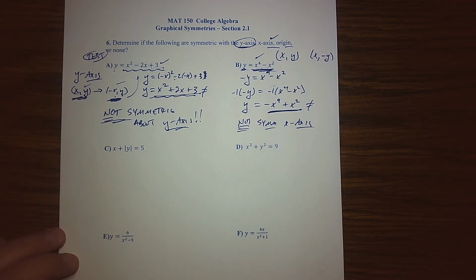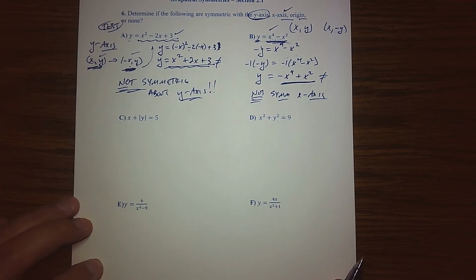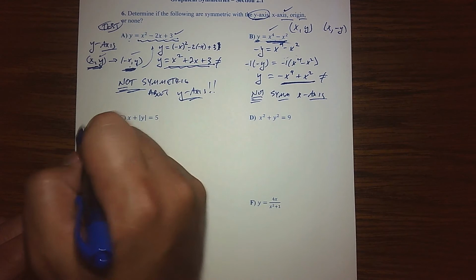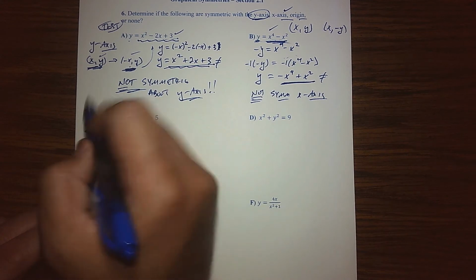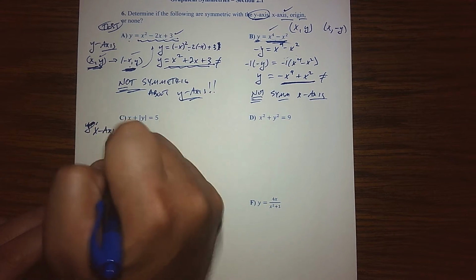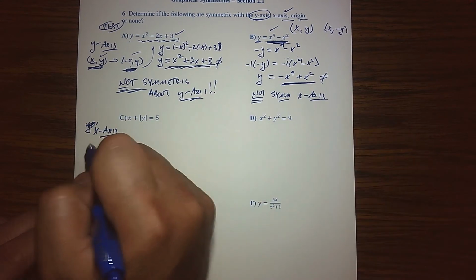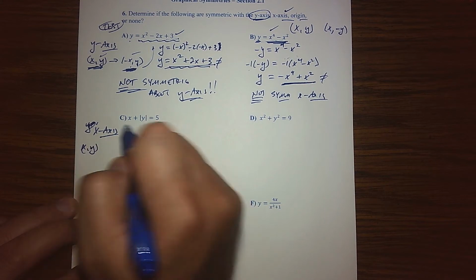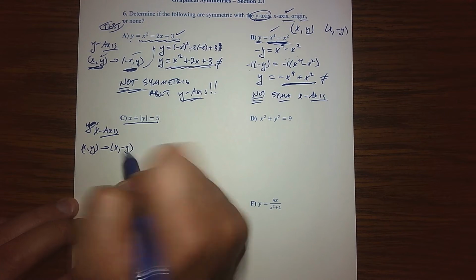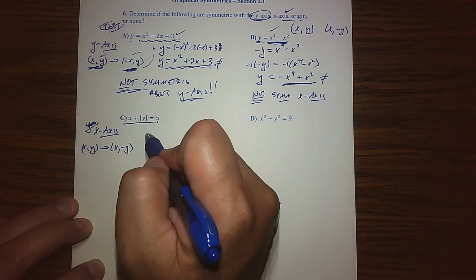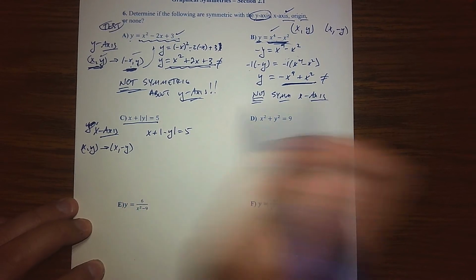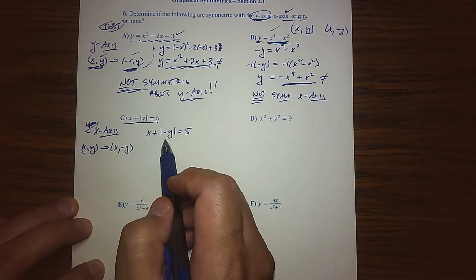Then to do the last one, let's try to prove whether we're symmetric with the x-axis for this one. Just one more test. Again, we start with (x, y), which satisfies that one. To be symmetric about the x-axis, that better satisfy it as well. When we plug this in, we get x plus the absolute value of negative y equals 5. What do we know about the absolute value of y?